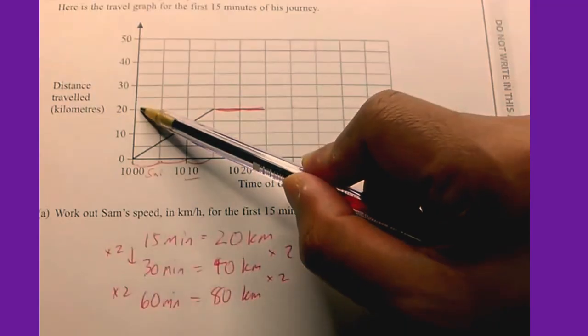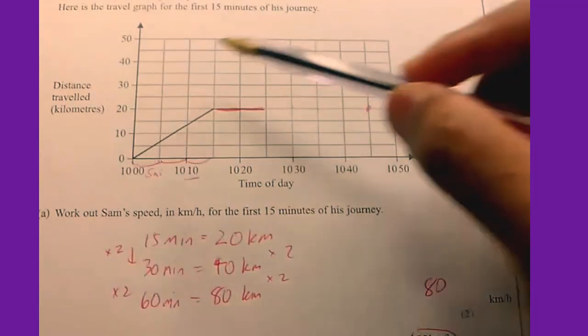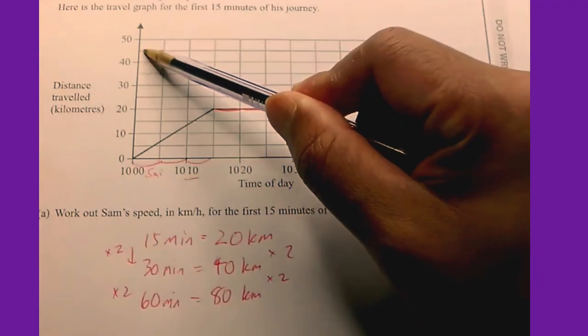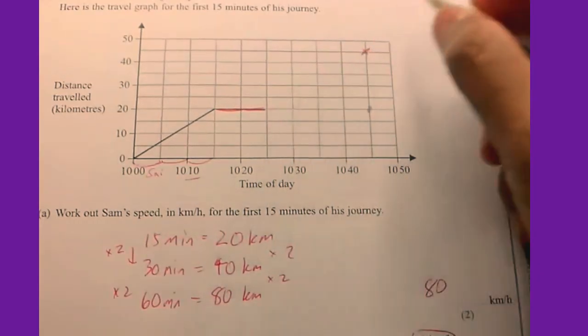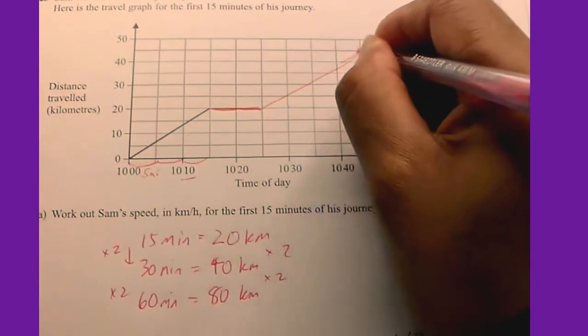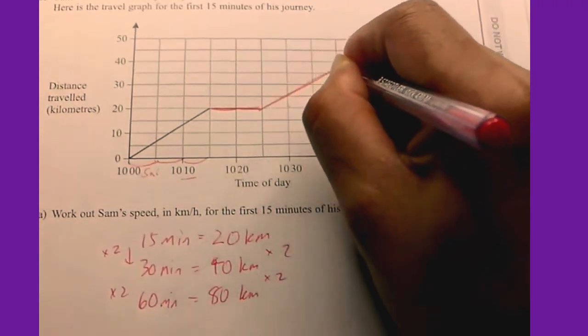So from 20, I'm going 25 kilometers. So 5, 10, 15, 20, 25. So it should be here. So that is my answer. And I don't have my ruler handy. Just draw a line connecting them.